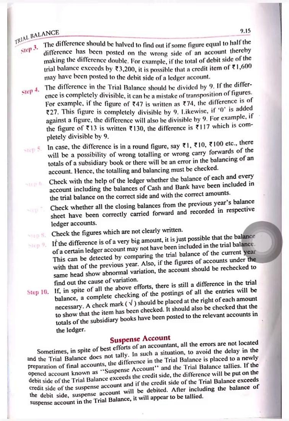Good morning, students. As in the previous video of this chapter, we have discussed the meaning and characteristics of trial balance, and after that we have discussed the illustration problem. Now we will discuss some illustrations regarding suspense account.